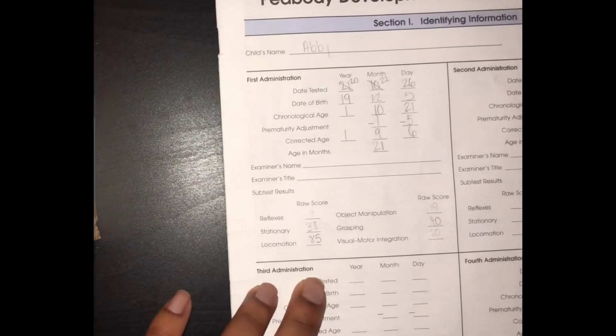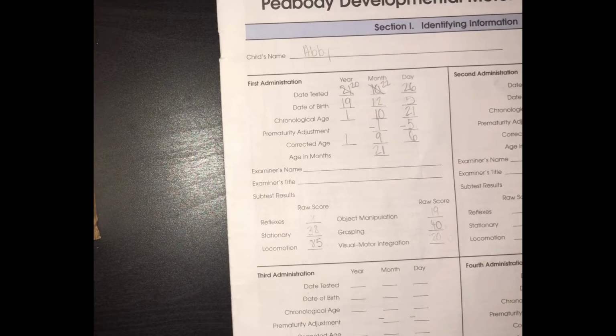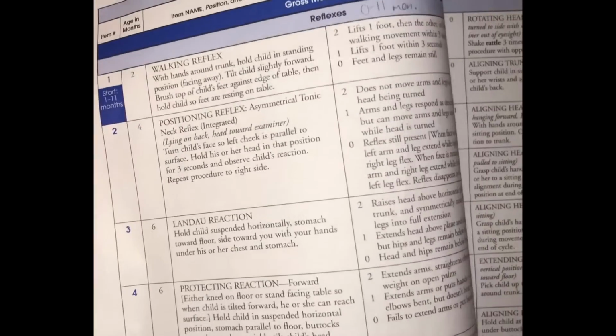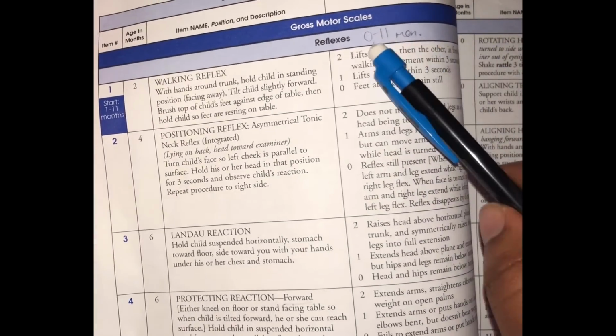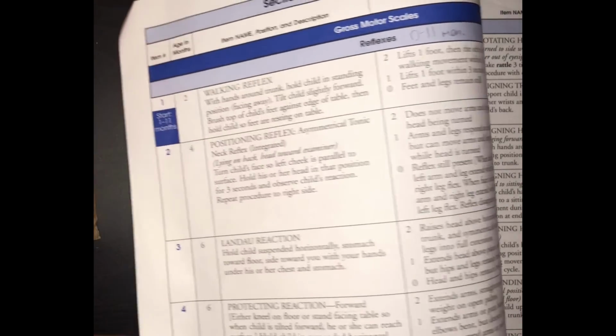When going through, something to note is that with the Peabody, if the child is over 11 months, you will not complete the reflexes section. This section is only for 0 to 11 months.